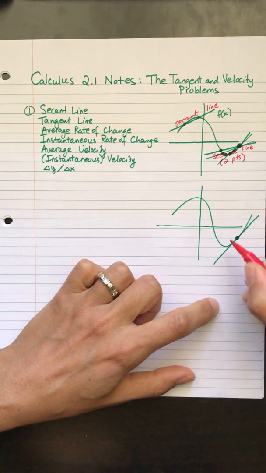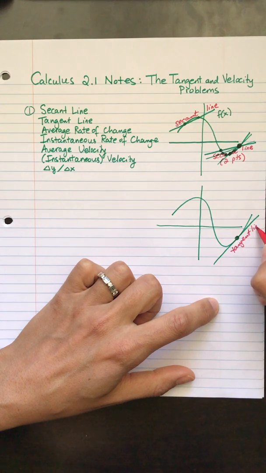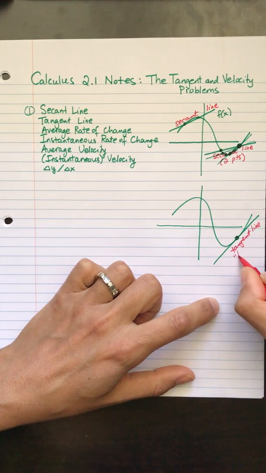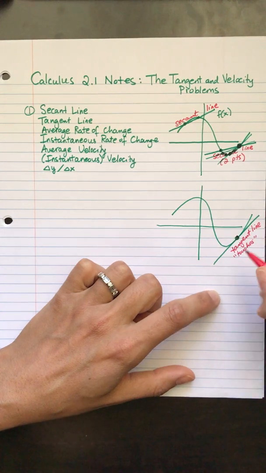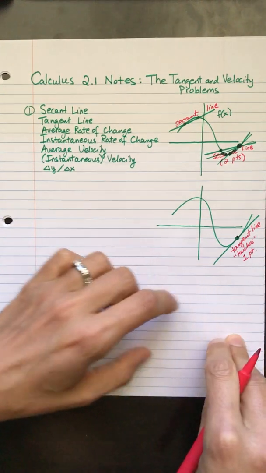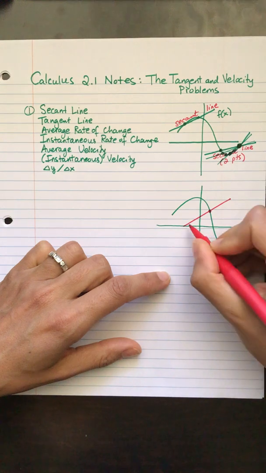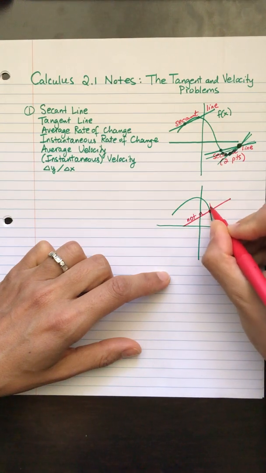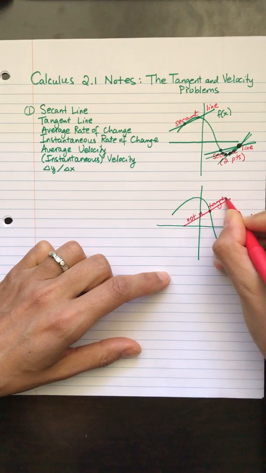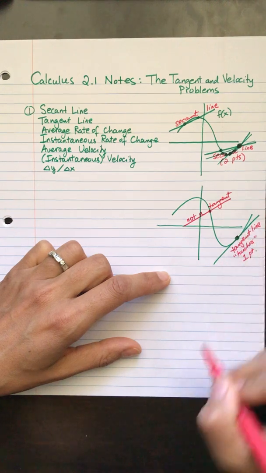That line is called a tangent line. A tangent line touches literally one point on the curve. 1 point. PT means point. Now this is not a tangent. Not a tangent. Because a tangent has to stay completely above or below the curve.